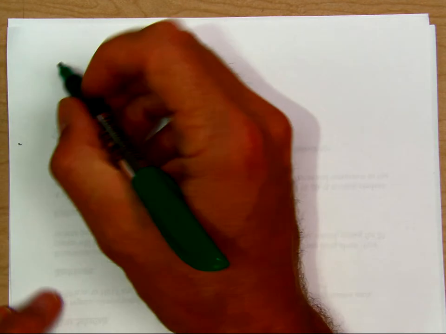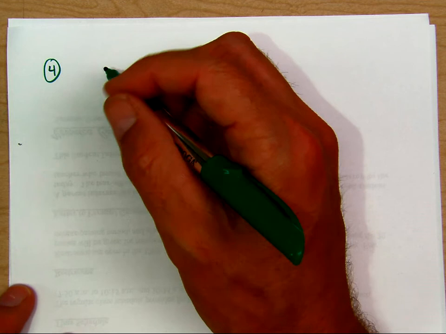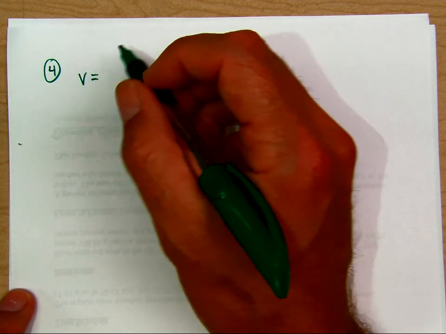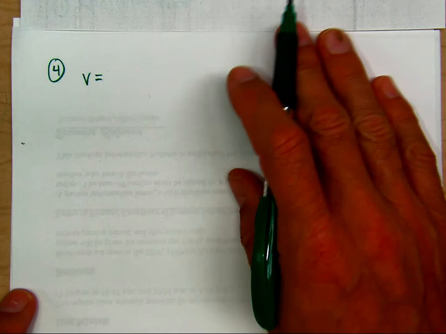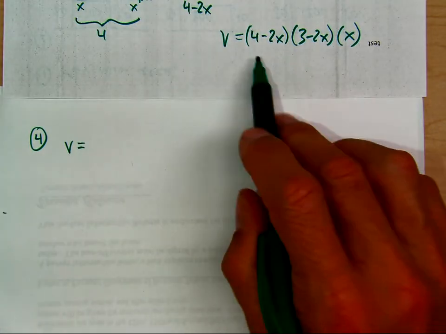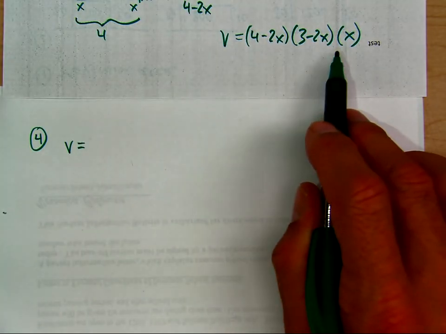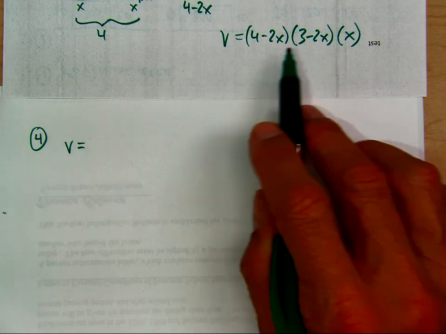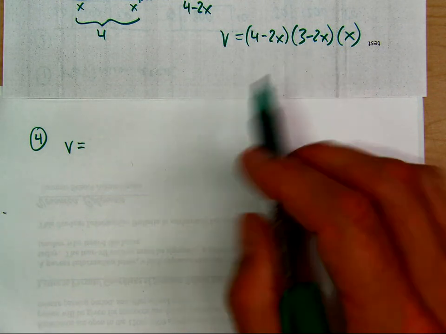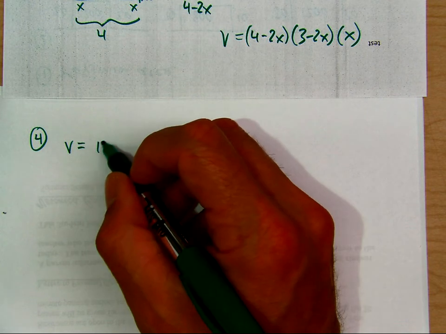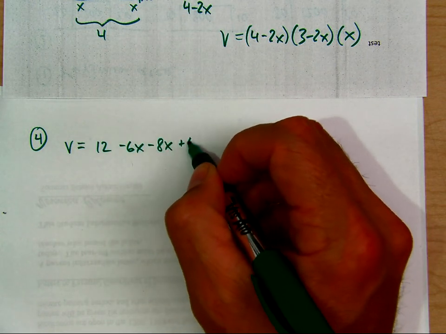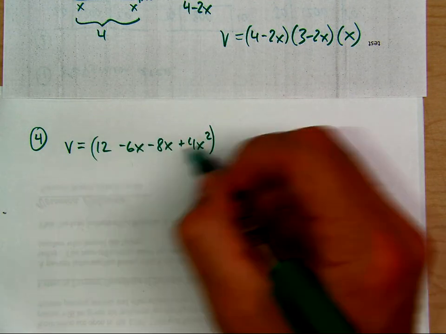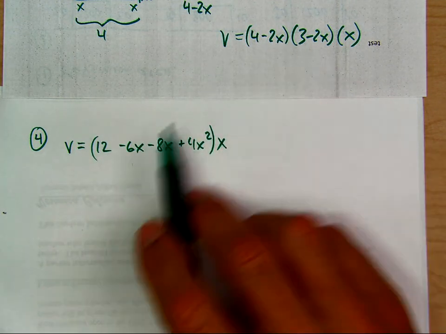And we go on to step 4, which is find the absolute maximum. We're just going to expand that, so we won't have to use the product rule. We can just use the power rule for the variable. So when we multiply these two binomials and multiply all that out, we get that.